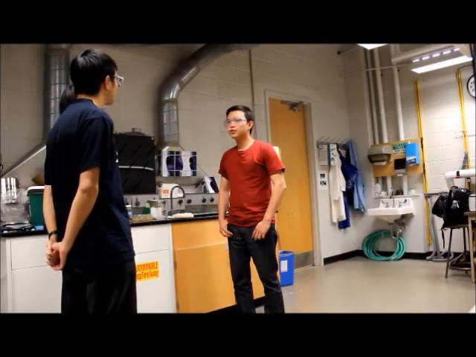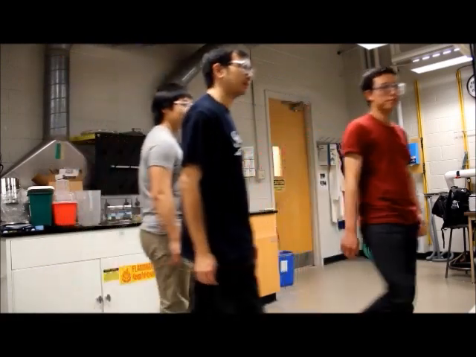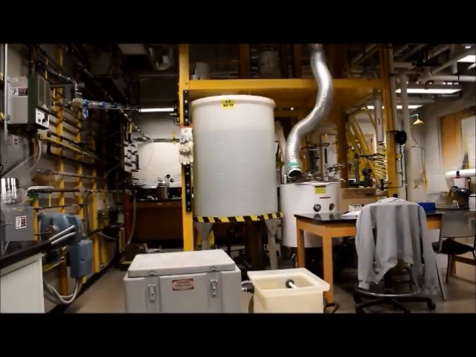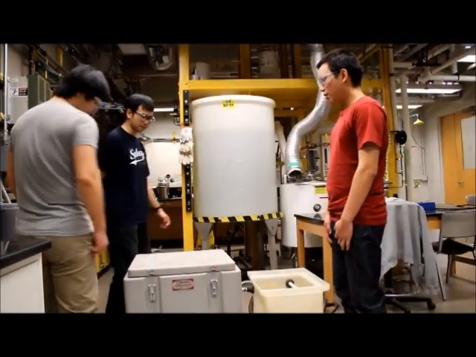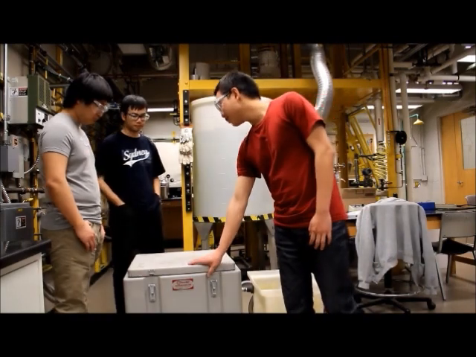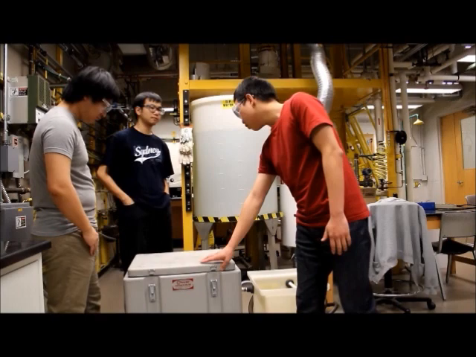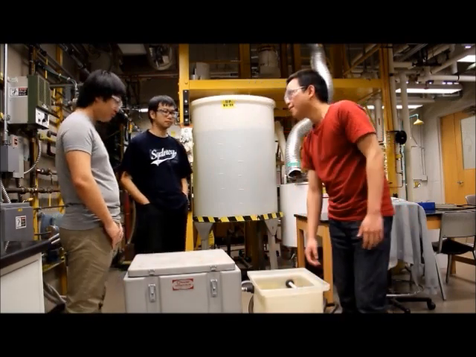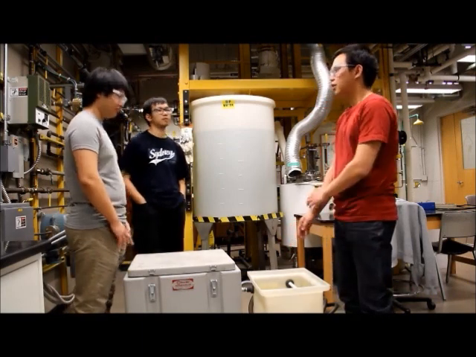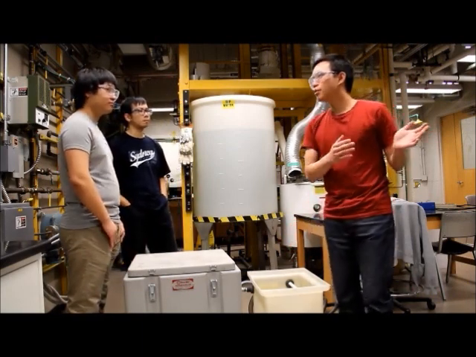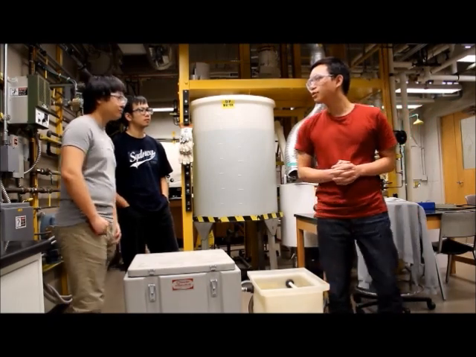Okay guys, before you start the experiment, there's something that you have to do. Follow me. Okay, so before you start the experiment, fill this tank with ice. The ice will be used to cool the water in this reservoir. The water in this reservoir will be used for the circulation of the condenser, which is part of the ebulliometer system. Now follow me and I'll introduce you to the ebulliometer system.